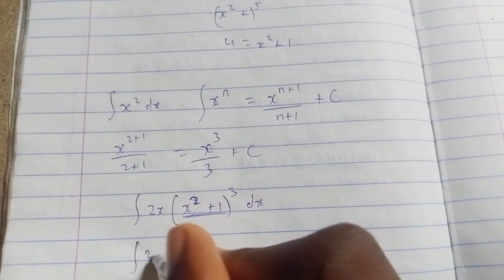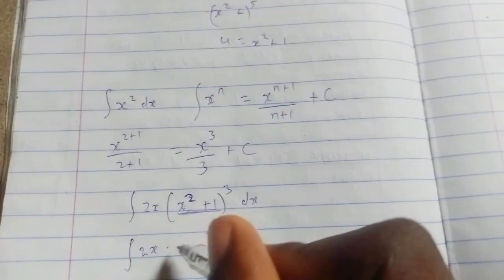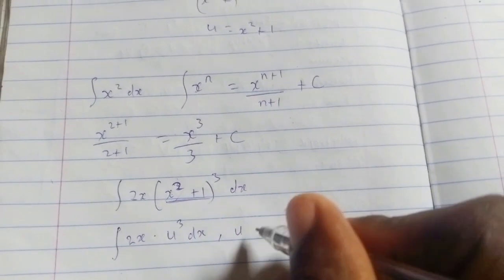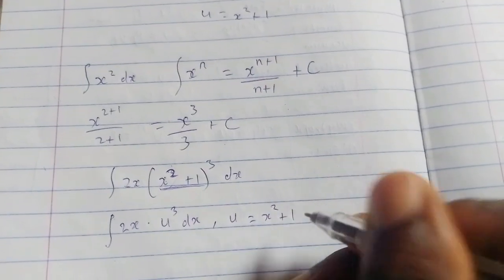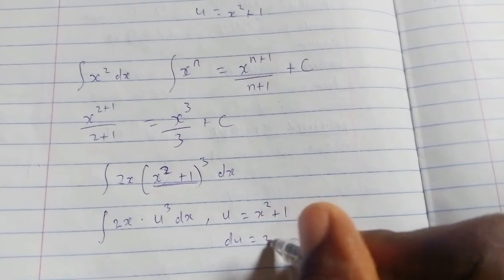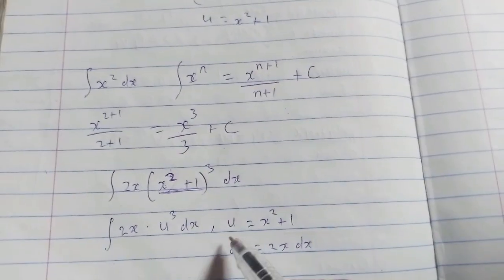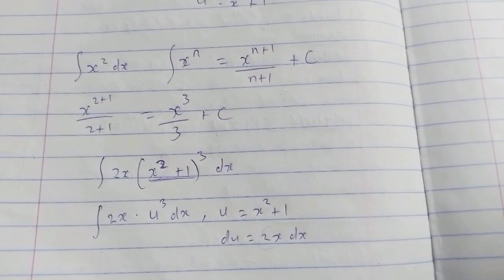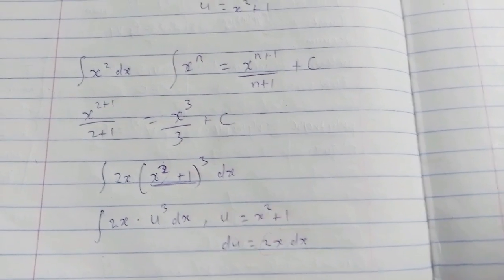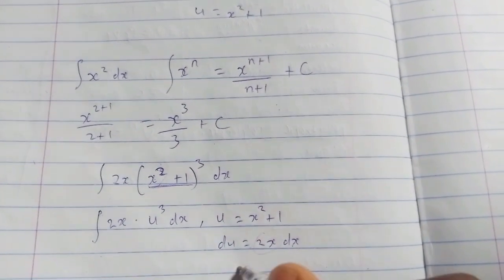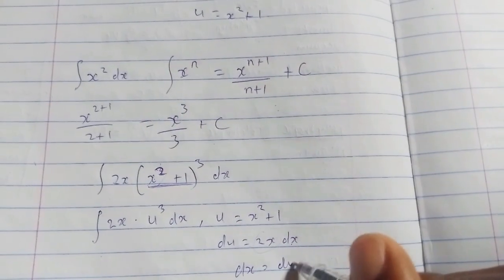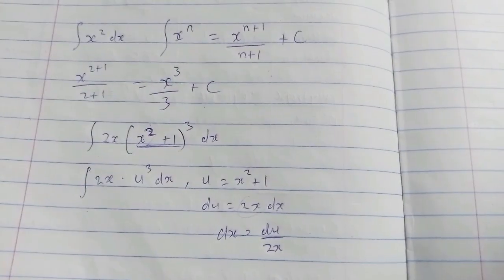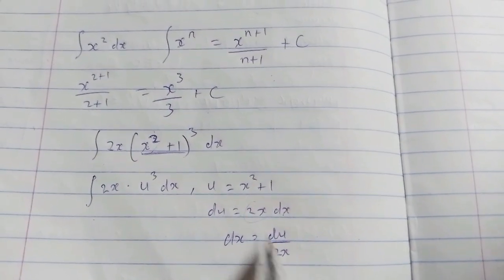So we now have the integral of 2x times u cubed dx, right? Where u is x squared plus 1. So that du is equal to 2x dx. When you differentiate with respect to x here, du dx, you're going to get 2x. Are we good? Good. So dx becomes what? du over 2x. I believe you understand. Good.